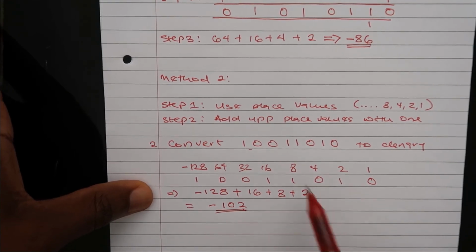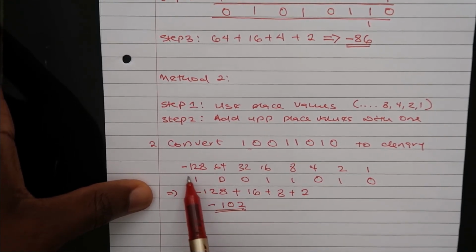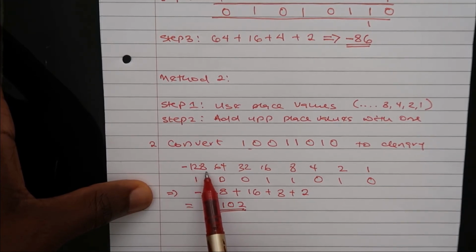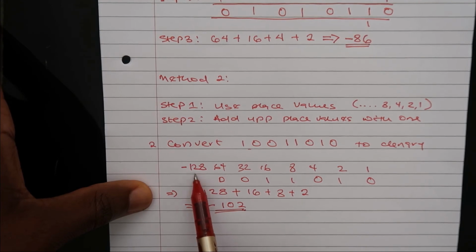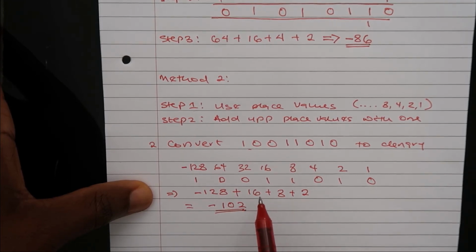So that's the second method. Just be mindful of your most significant bit there. If it's 1, that value becomes minus 128. Obviously, if it's 0, it doesn't matter, because we won't be needing the minus 128 in our calculations here.